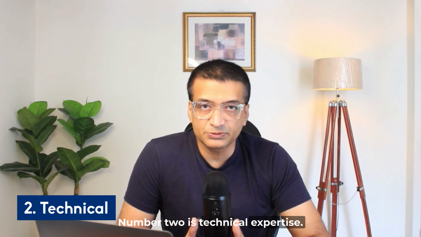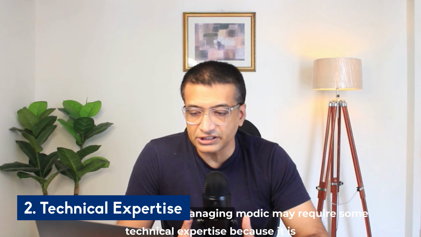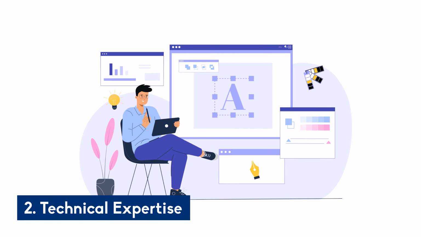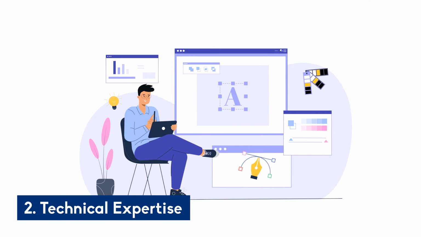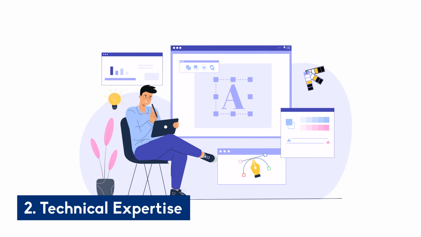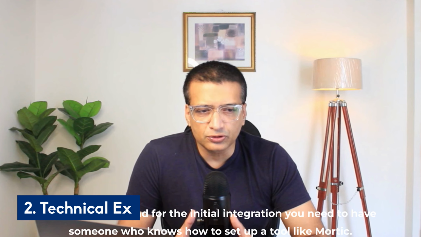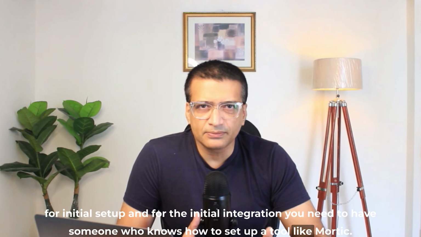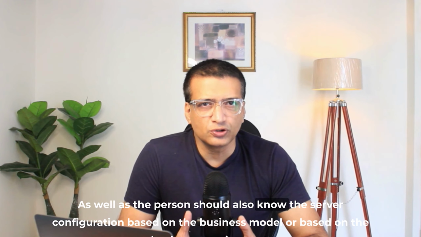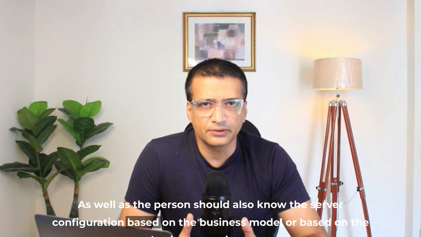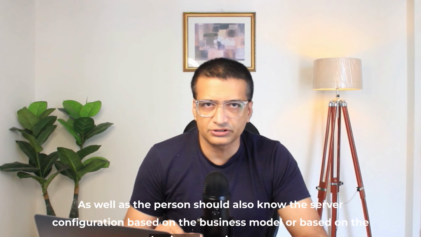Number two is technical expertise. Yes, implementing and managing Mautic may require some technical expertise, because for the initial setup and the initial integration, you need someone who knows how to set up a tool like Mautic, as well as the server configuration, right, based on the business model or the business requirement.